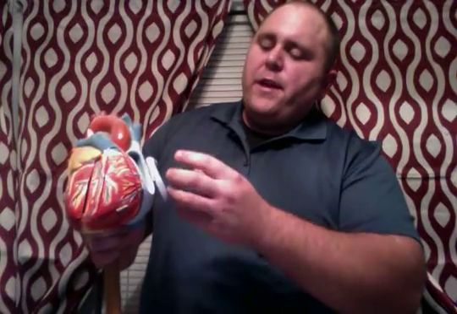Now, the pathway of blood through the heart. The blood starts from the bottom of the body, and then it travels through the inferior vena cava, which would be this tube here, and it would go into the right atria. From the right atria, it pumps and travels through the tricuspid valve into the right ventricle. From the right ventricle, the heart pumps, sending the blood through the pulmonary artery. Now, this artery here is the only artery in the body that facilitates travel for deoxygenated blood.